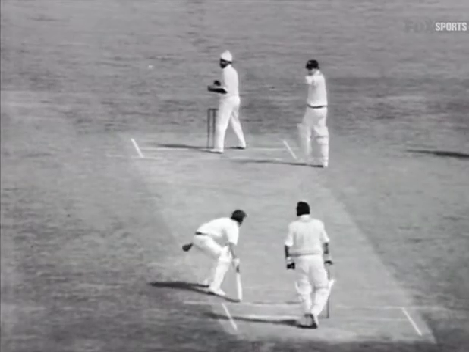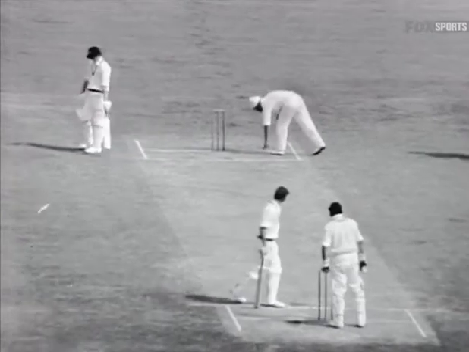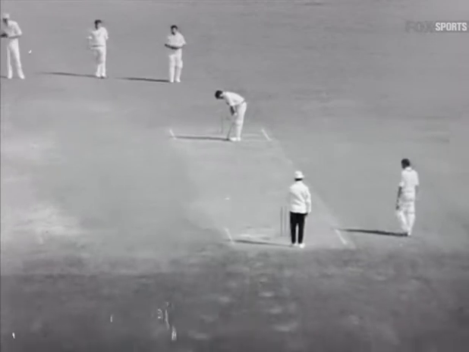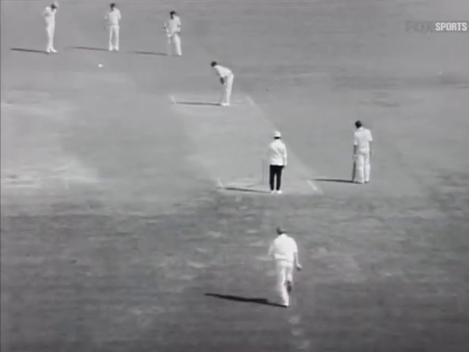Runs here. They think about 2. Only a single. Sobers doing the fielding. I wouldn't be a bit surprised if we see a bouncer from Pollock now, just to make life a little bit more difficult for Chappell.